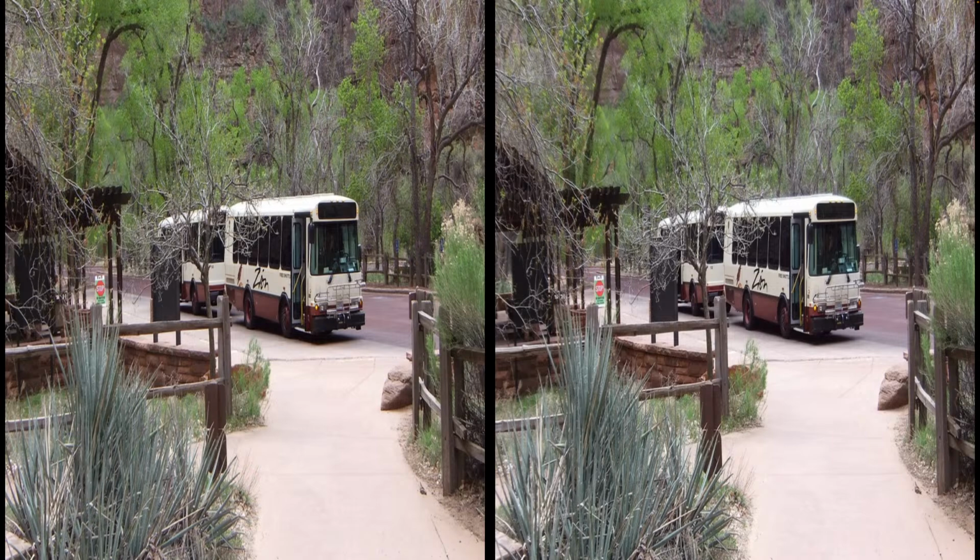They got a great bus system. If you stay in Springdale, Utah, you can take free buses right to the visitor center, and then these buses take you all through the park. Very well laid out, at least it was in 2010 and 2013. They had a big flash flood in, I think it was 2021. I don't know if you saw it on the news, but a lot of these streets got torn up and everything like that.